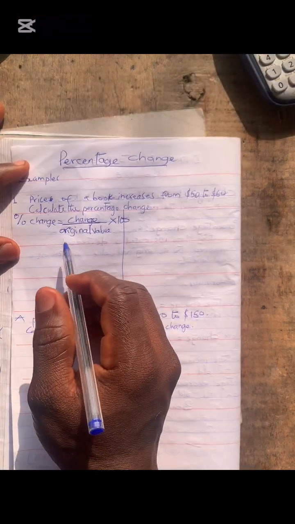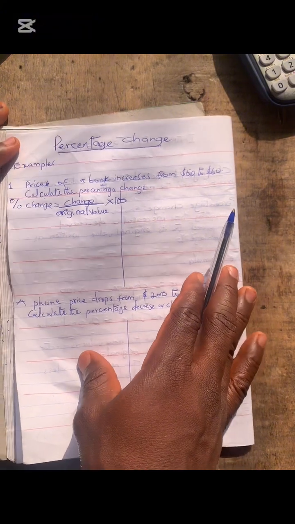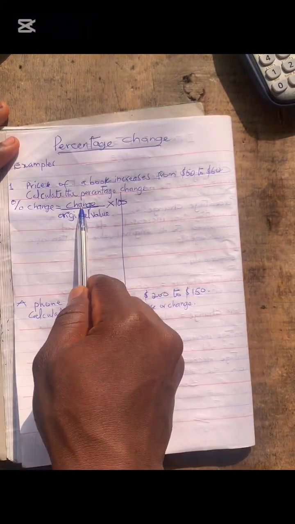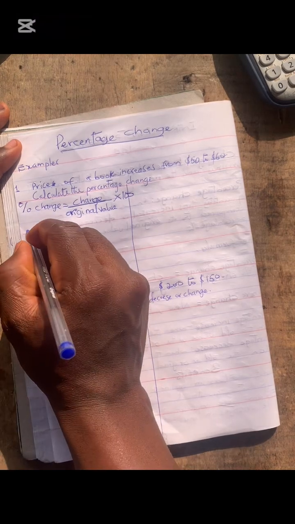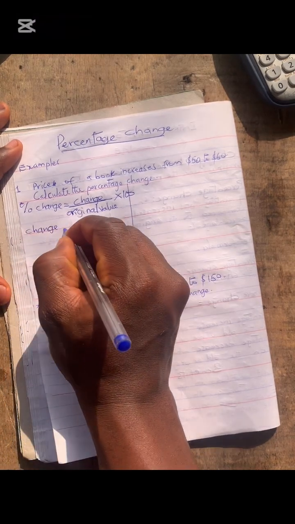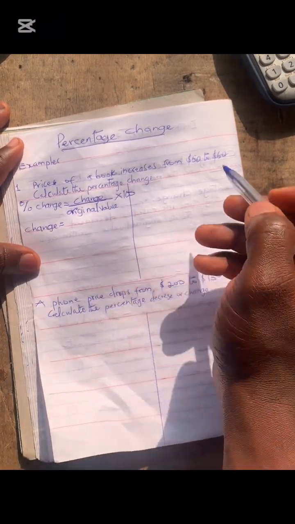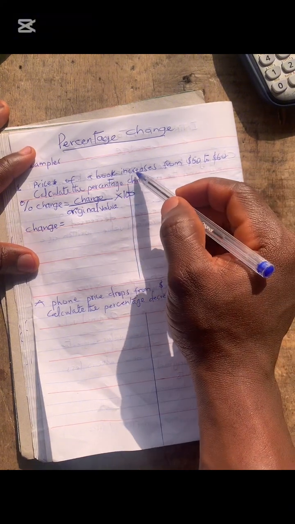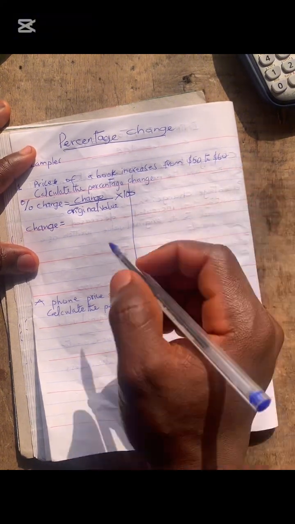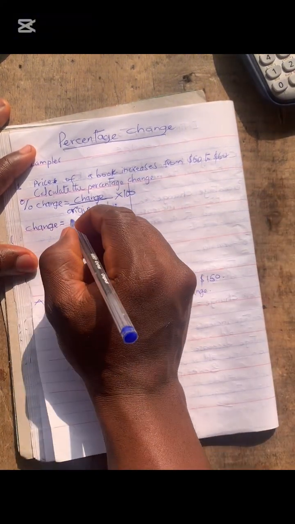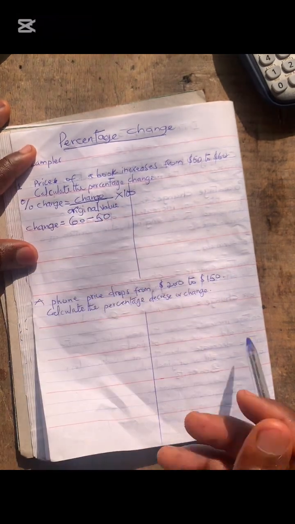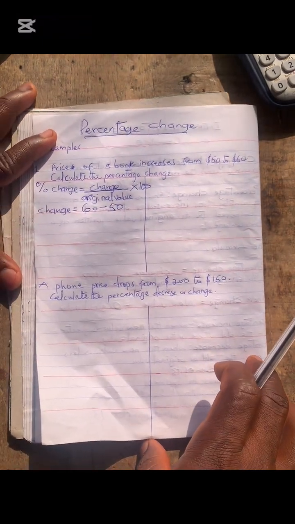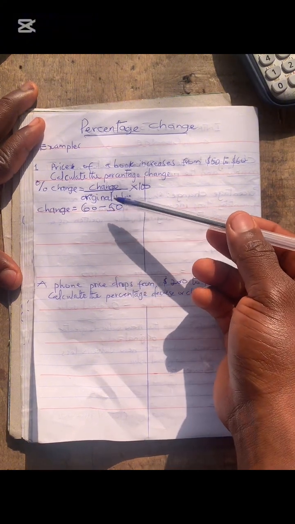So here, all we have to do is to know the change that has happened. The change equals: increases from $50 to $60. So now 60 minus 50. I want to move step by step so that you get the understanding.